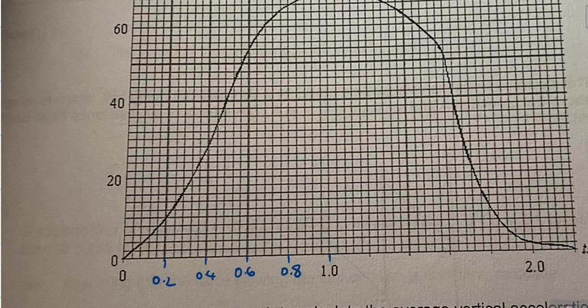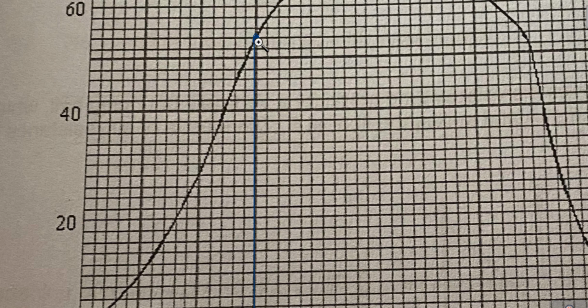Now here that line's quite thick, so try and use a pencil or a thin line so you don't make any mistake. So here I'll draw the point so it's easier to see. So it meets the line at this point here. We'll zoom in. So it meets the point at this line here. So then we're going to go across to see where it crosses on the y-axis. So it crosses around about this point here.